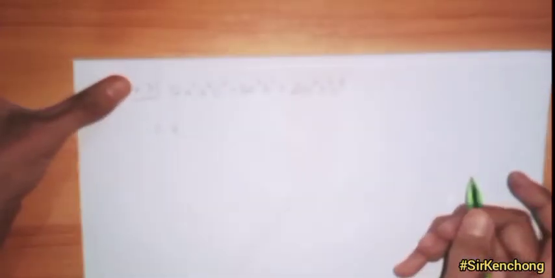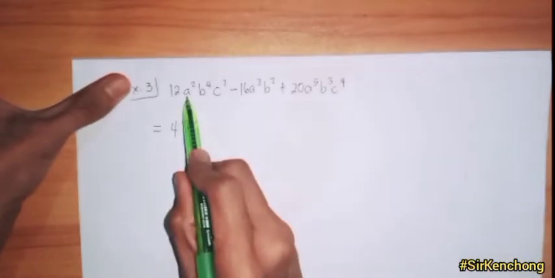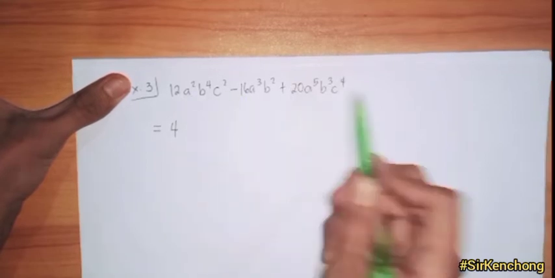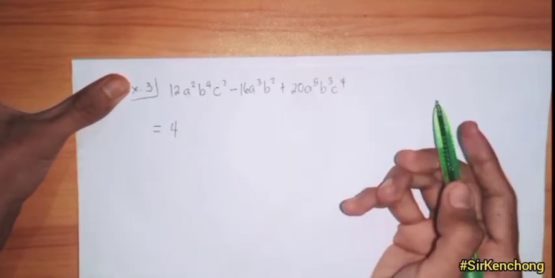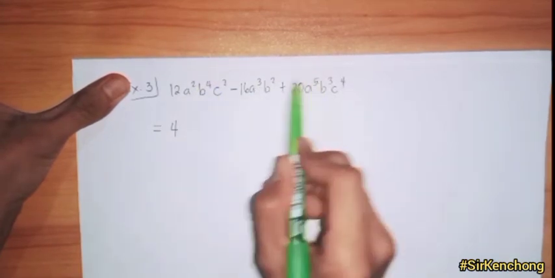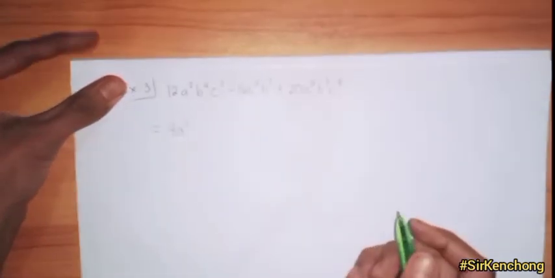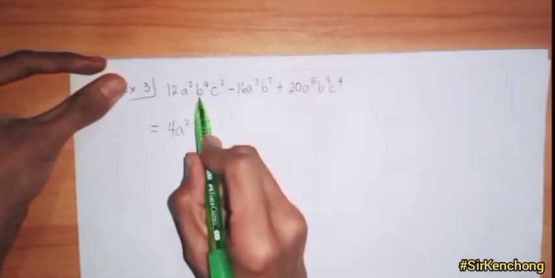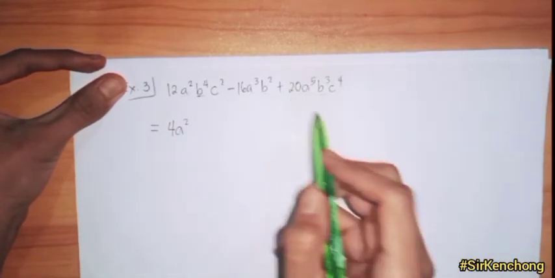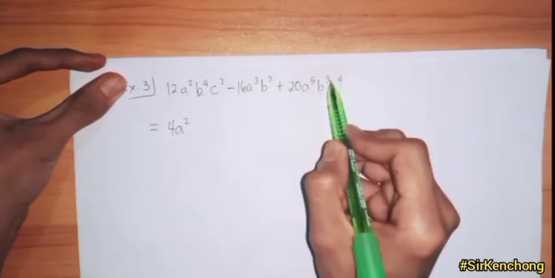How about sa variables? Isa-isa natin with the variables. Variable A muna. Common ba ang A sa lahat? Yes. Hanapin natin yung may pinakamaliit na exponent. 2, 3, 5. So, yung 2 ang piliin natin. So, we have A squared. Variable B. Common ba sa lahat ang B? Yes. Hanapin natin yung may pinakamaliit na exponent. 4, 2, 3.